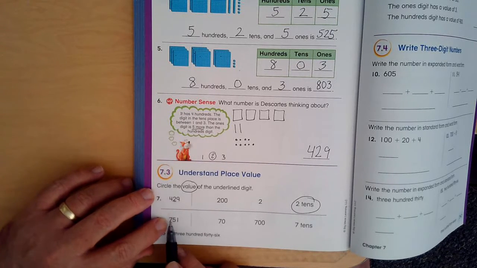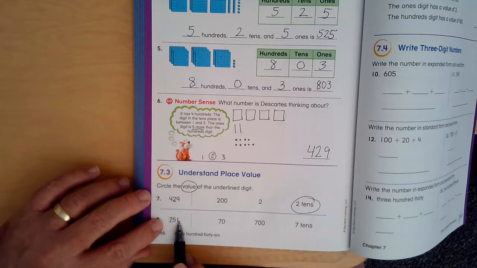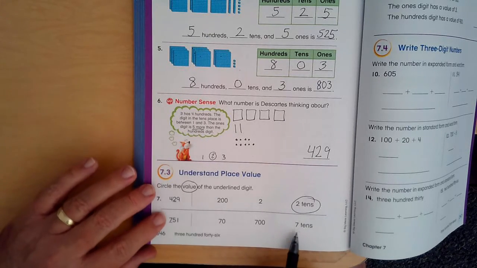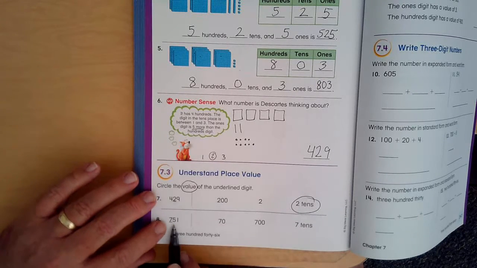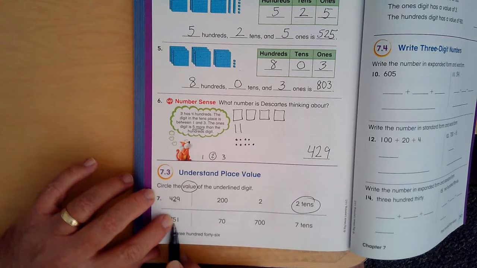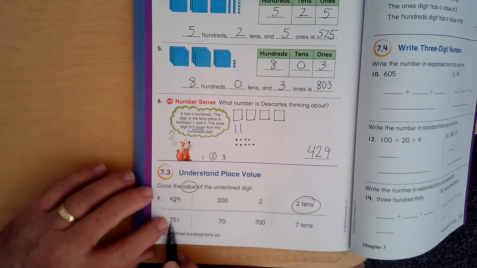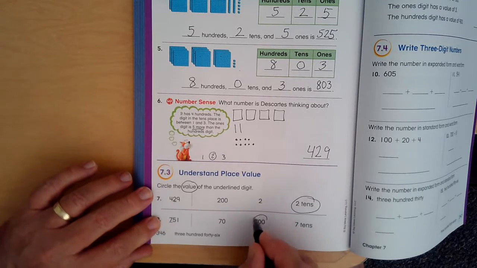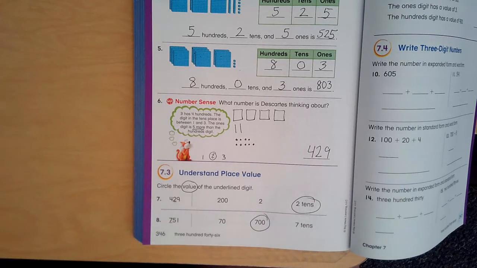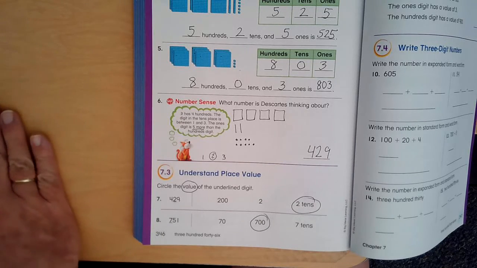It's 7 hundreds. It's in the left-hand column, hundreds, tens, ones. So 7 hundreds. Let's look at this just to make sure. Is it 7 tens? Nope, the tens place has a 5 in it. So it is 700.